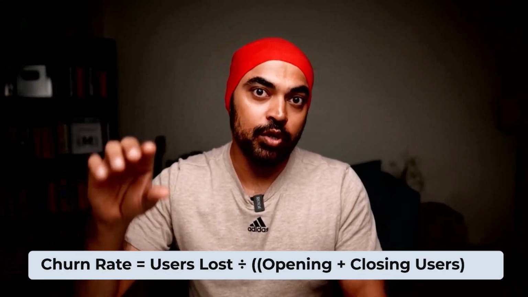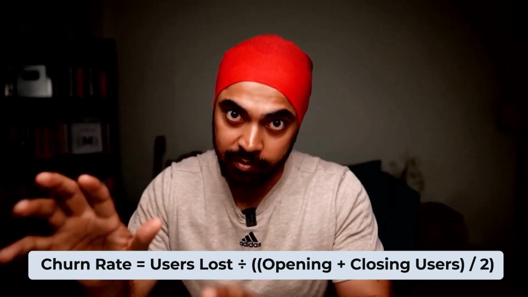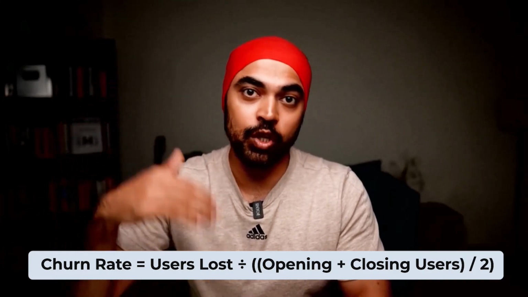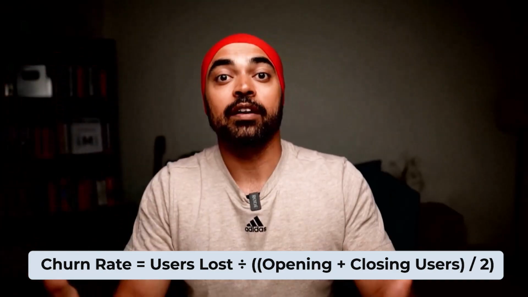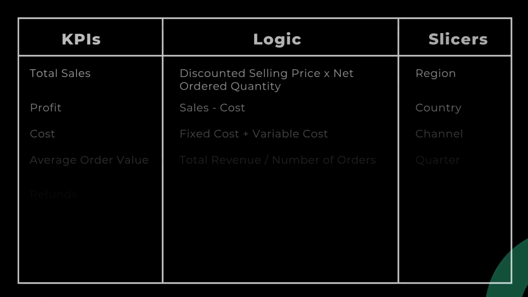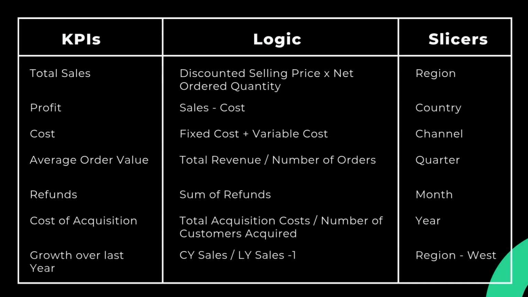So you take the number of users who have left in the current month, divide that by, let's say, the average users in the entire month, which is the opening balance plus closing balance divided by 2. That could be one method. So whatever be your method of doing the calculation, you want to write that back of the envelope calculation or method of calculation against every single KPI. That is going to bring immense clarity to anyone who's developing the dashboard.